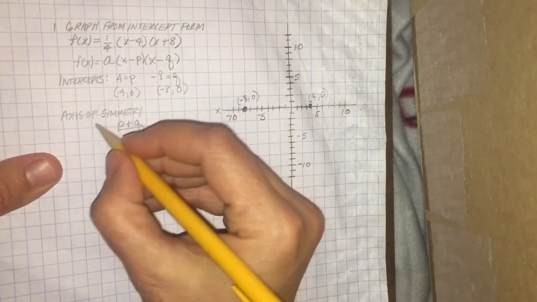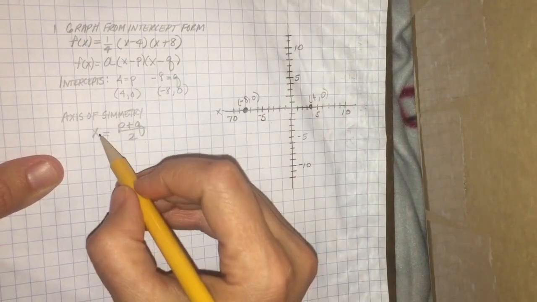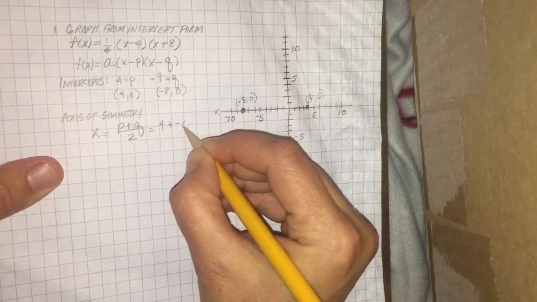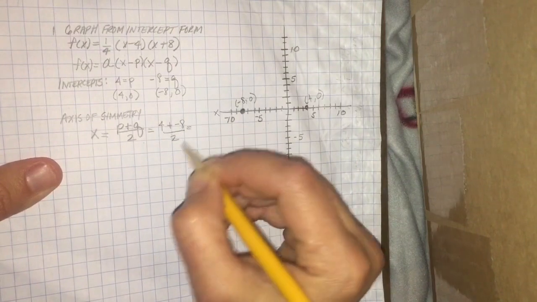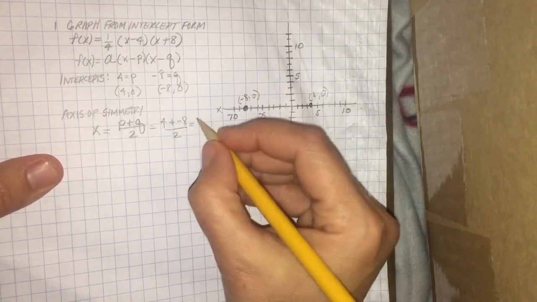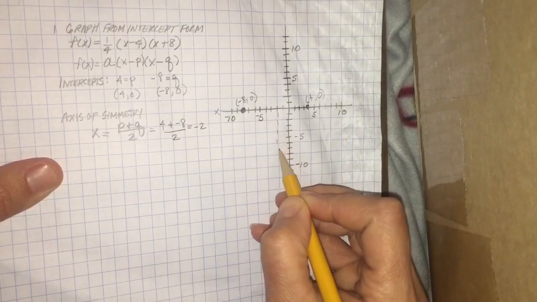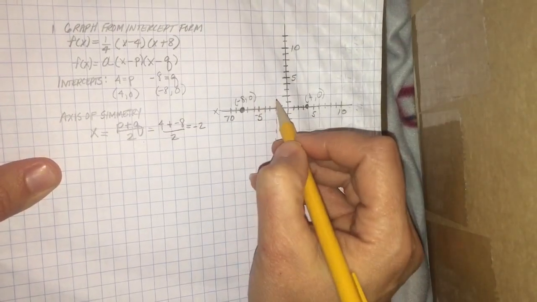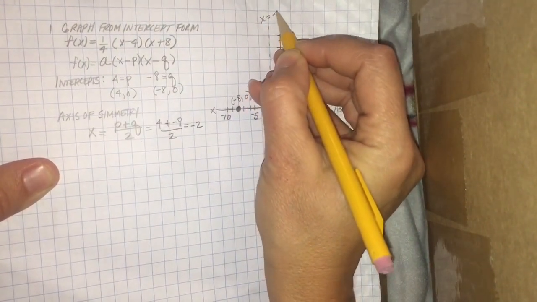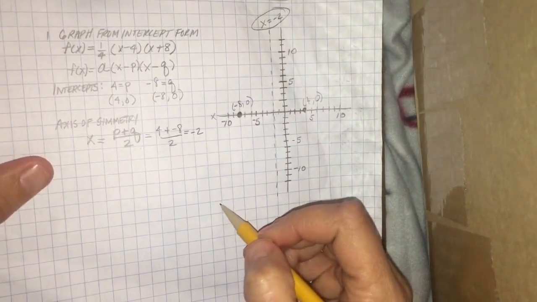So p plus q divided by 2, and that's x equals, because this is going to be a vertical line, so x equals, and let's plug in our values. We have 4 plus negative 8 divided by 2. 4 plus negative 8 gives us negative 4 divided by 2, which gives us negative 2. So that means on our graph, our axis of symmetry is going to be a vertical line at x equals negative 2. This is the line that is going to divide my parabola exactly in half.